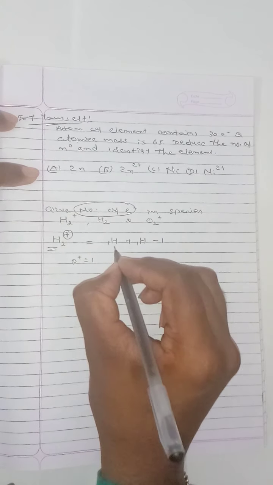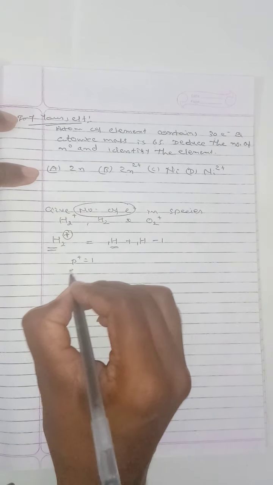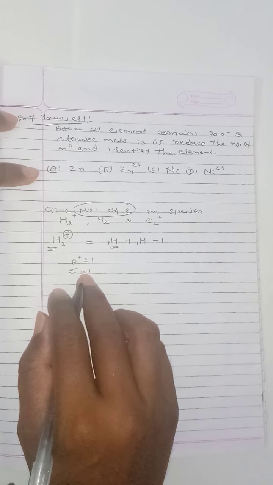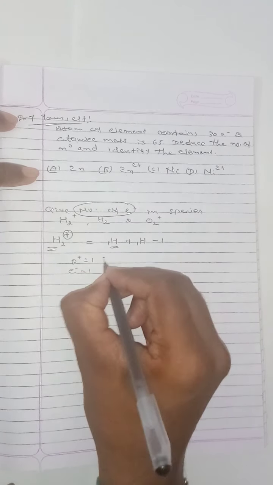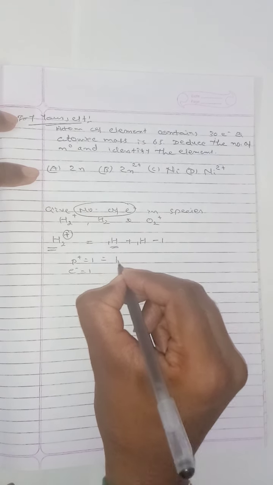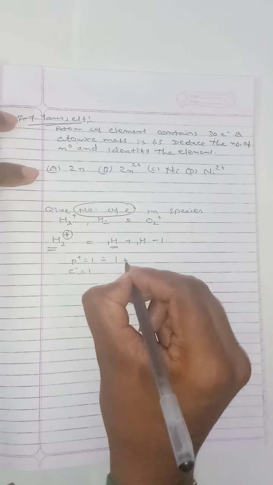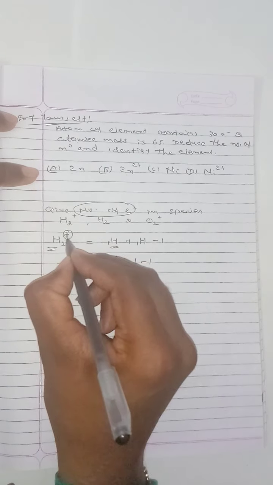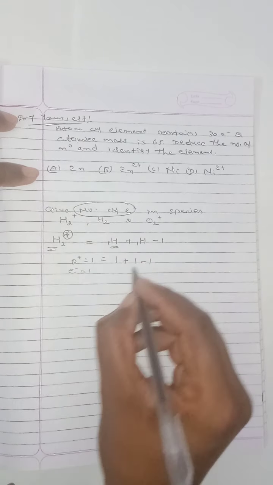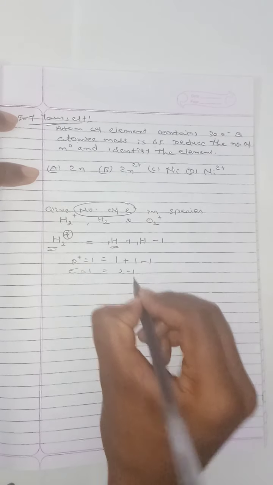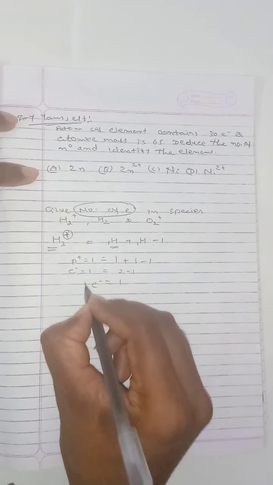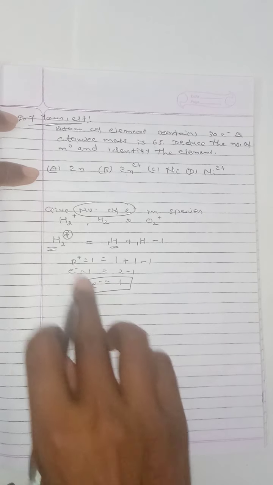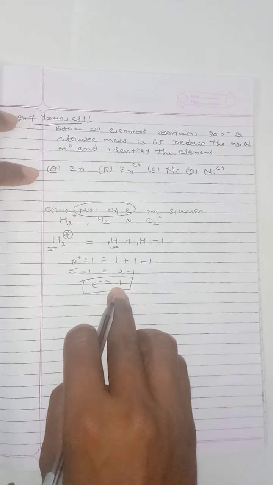In a neutral atom the number of electrons is 1. So from this calculation, the number of electrons is 1 plus 1 minus 1 because of the positive charge. 2 minus 1 is equal to 1, which means the number of electrons in the H2 plus ion is 1.